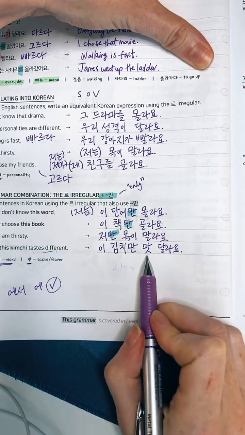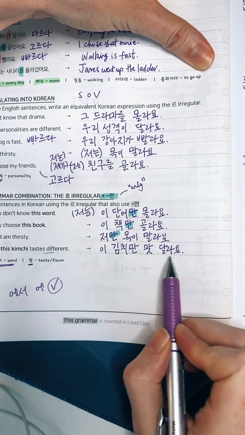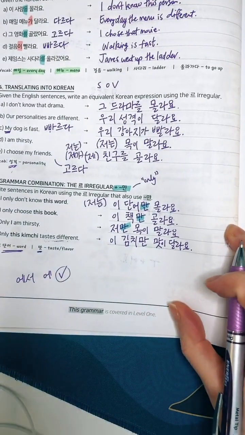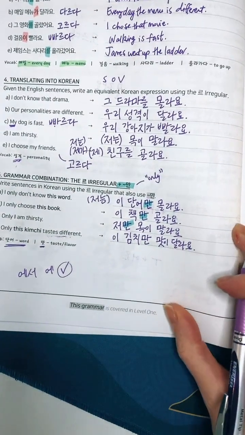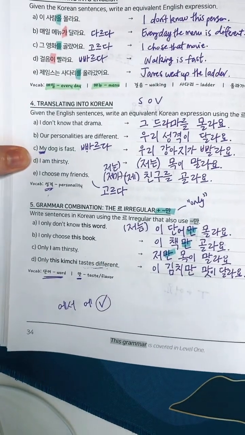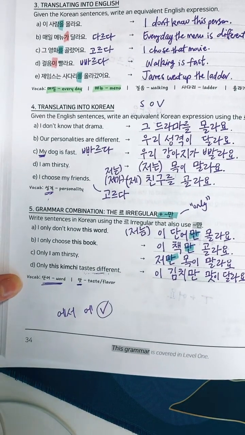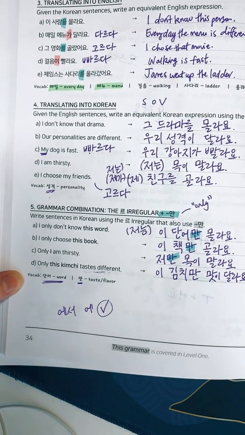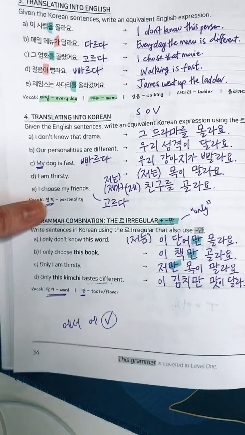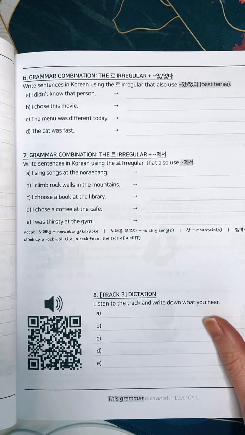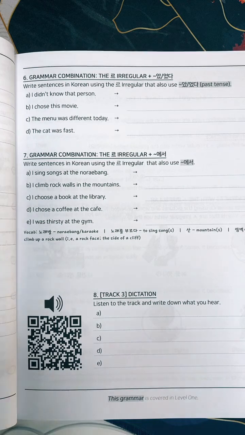And which particle do we need here? Well, 달라요. 다르다 is a descriptive verb, so we need the subject particle. All right. Yeah, beautiful. Good job. 이 김치만 맛이 달라요. Only this kimchi tastes different. Good, awesome. So there's two more things we're going to combine the irregular with. This first one here is the past tense. So let's do some more practice of using the irregular in the past tense.